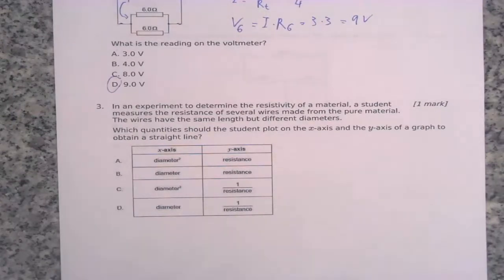It says, in an experiment to determine the resistivity of a material, a student measures the resistance of several wires made from the pure material. The wires have the same length but different diameters. Which quantities should the student plot on the x-axis and the y-axis of a graph to obtain a straight line?